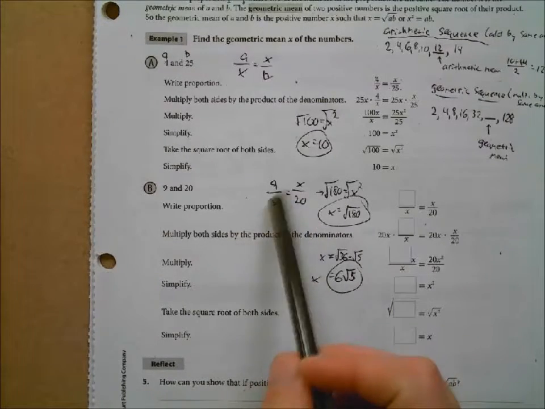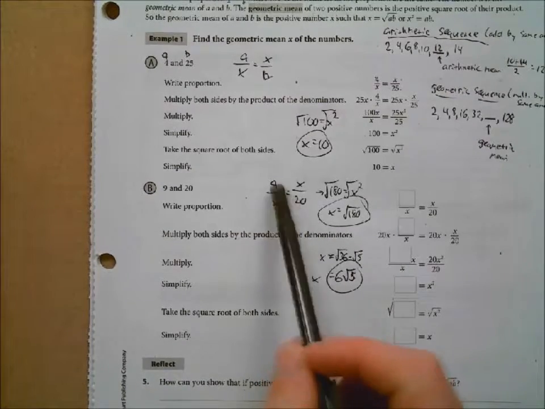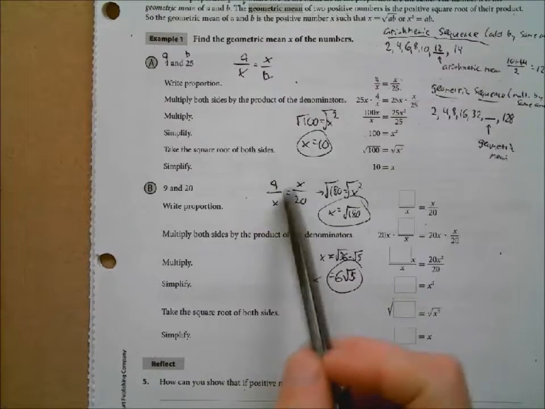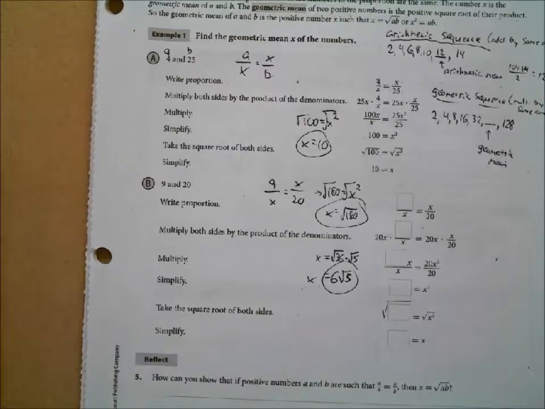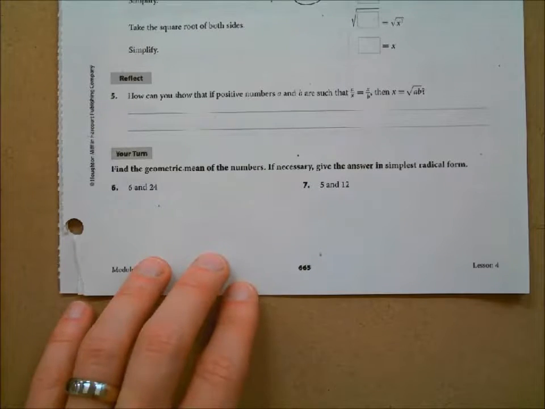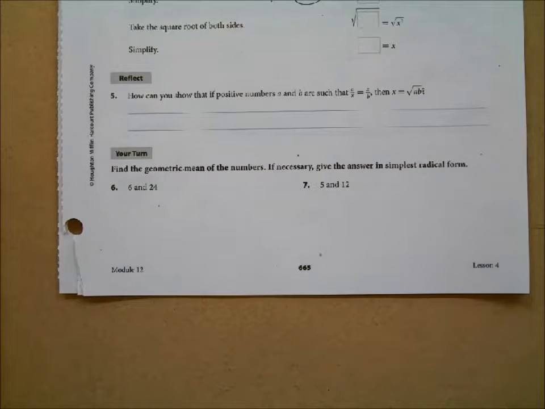You can see here that every time we want to find the geometric mean of something, we're going to have x squared, right? The x's are going to multiply together, and we're going to have the two numbers multiply together. So if you wanted to, you can skip the ratio part and just say x squared equals a times b. All right, so go ahead and pick 6 or 7, one of those two at the bottom there, and try that on your own. Find the geometric mean of one of those two. I'll give you like a minute.